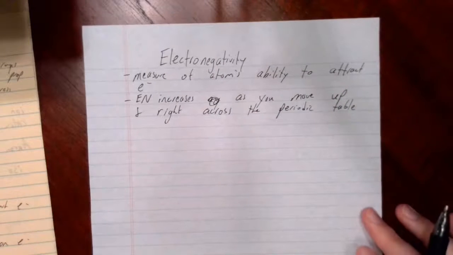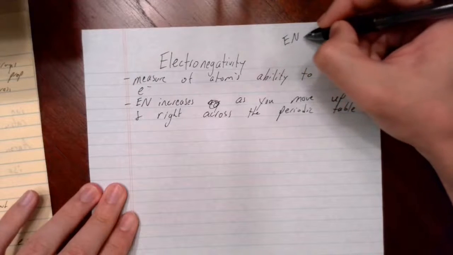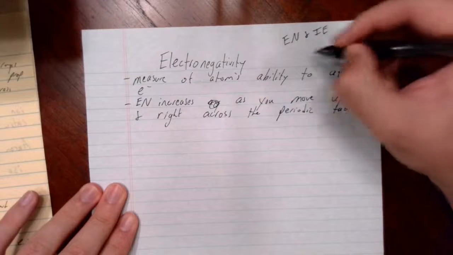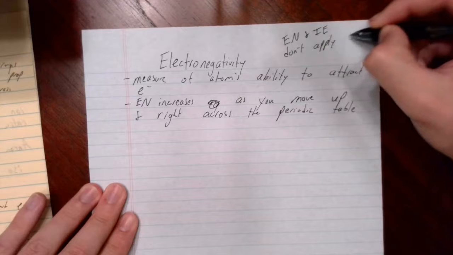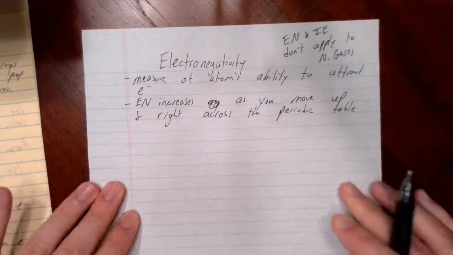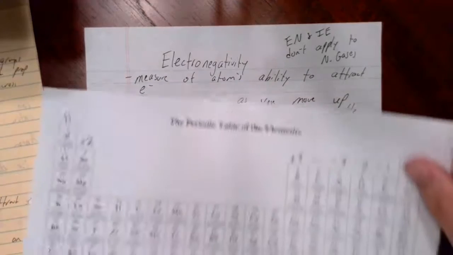I'll make a note here. Electronegativity, we'll abbreviate that EN. The trend doesn't apply to noble gases, so we'll just ignore noble gases for this. They typically don't attract electrons. So electronegativity increases as you move up and to the right across the periodic table.